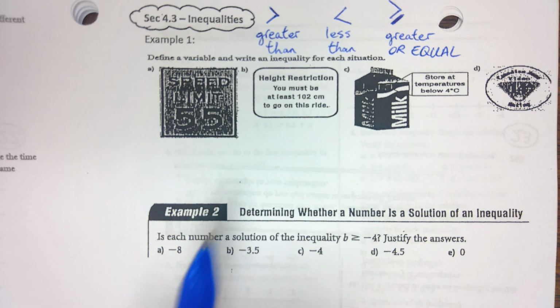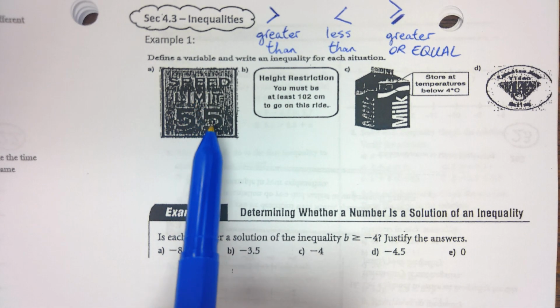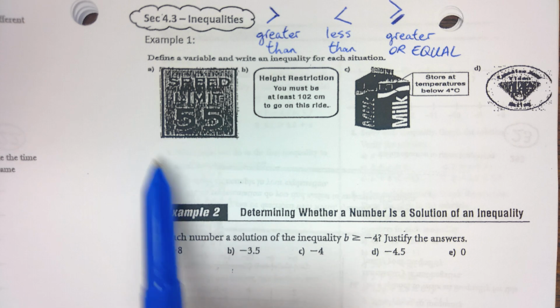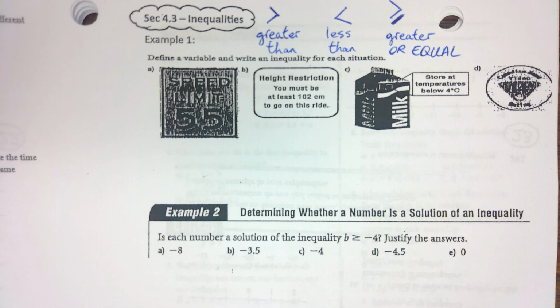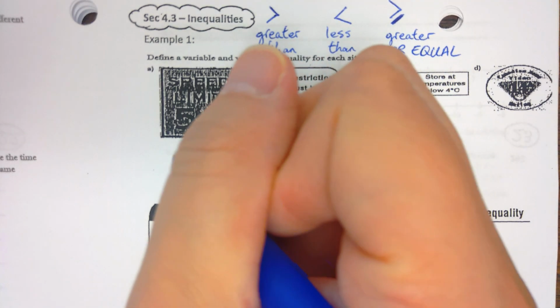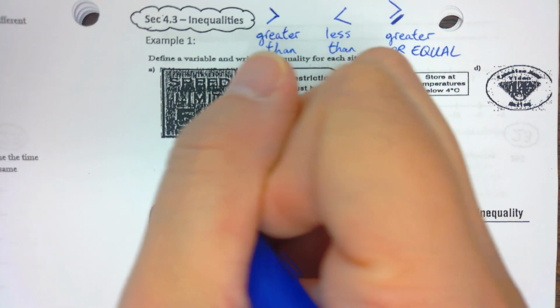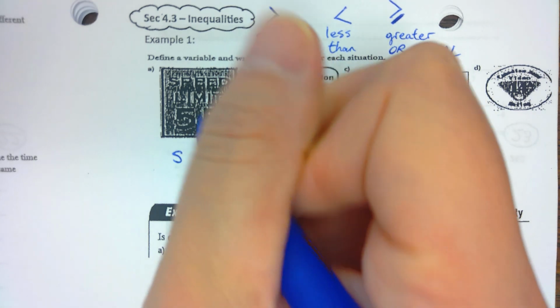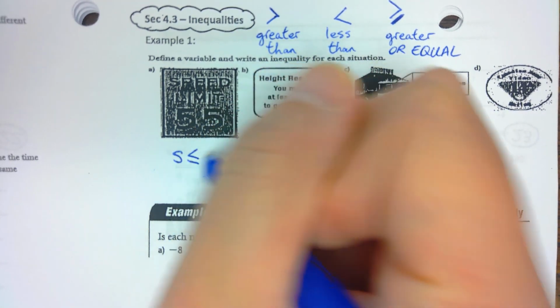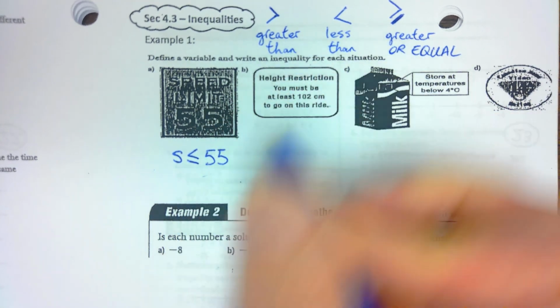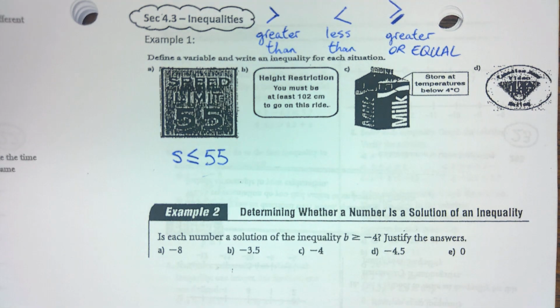So for example here, if I have a speed limit of 55, how can I write that with a variable and these signs? Good. Okay, so I'll just use S for speed. So S is less than or equal to 55, because if you do 55, you're not speeding.